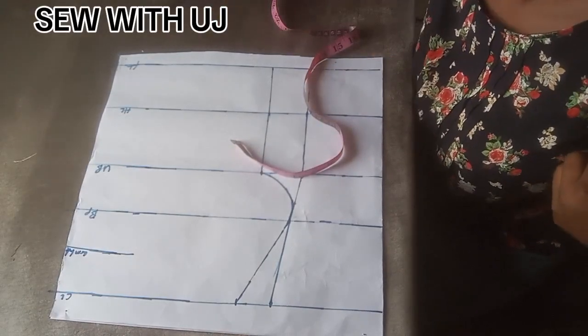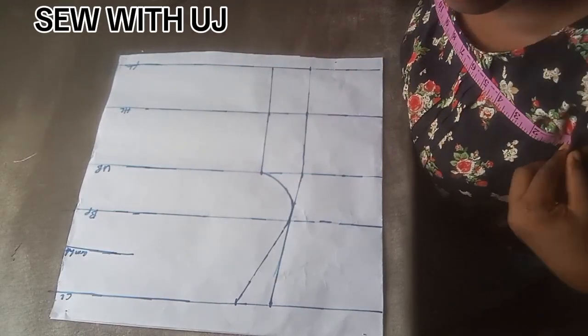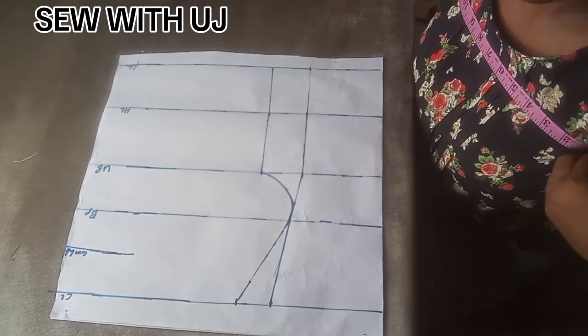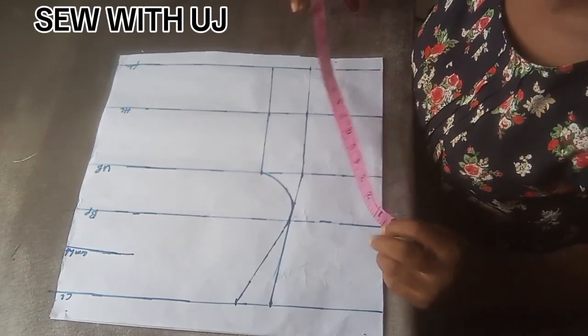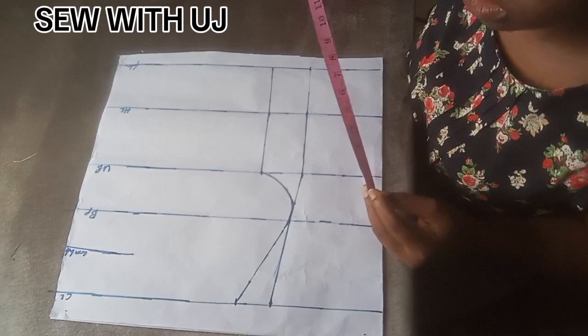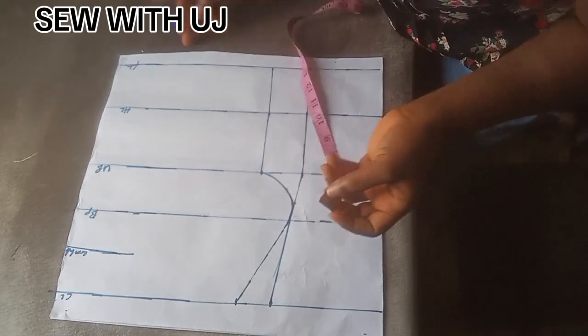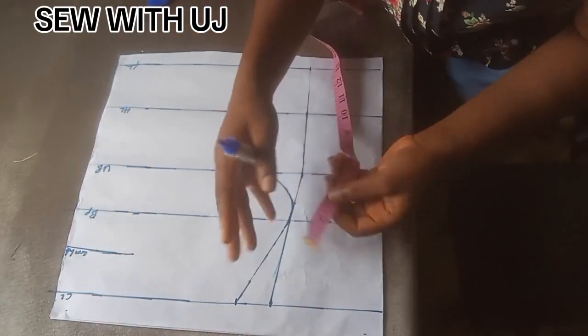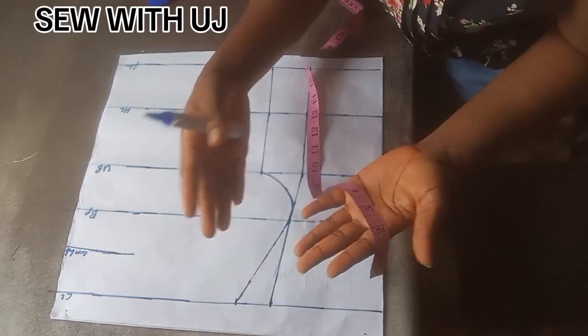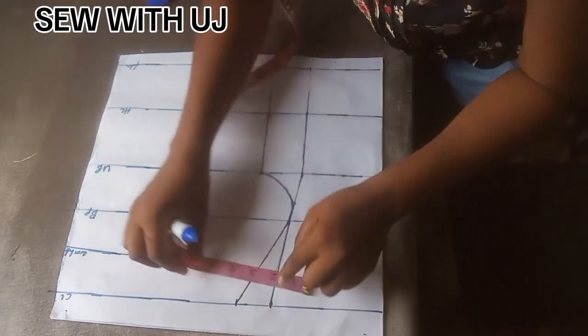I don't know if you understand. Look at what I'm showing you now. From this spot to the other spot, that is what we are trying to get. That's our chest line. Mine is 13, but I think my client's is 12. If we divide 12 by 2, it will give us 6. But I'm going to make use of 7, so that when I'm done sewing, I can trim it off.